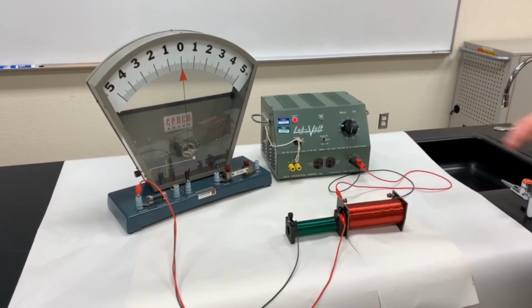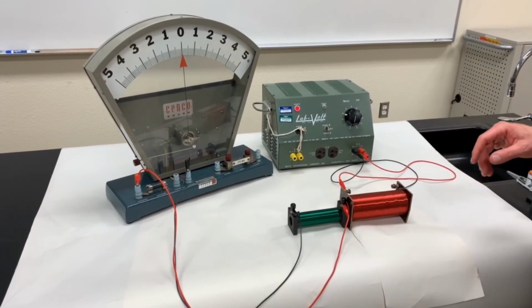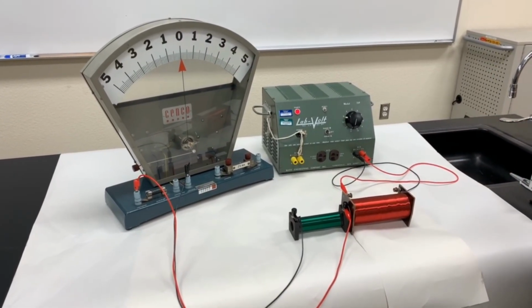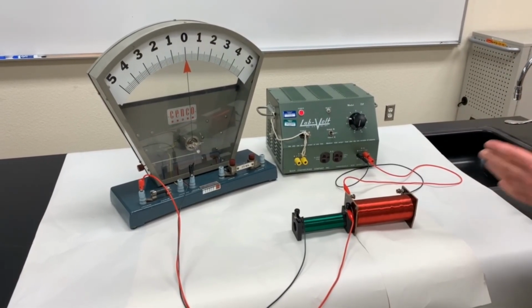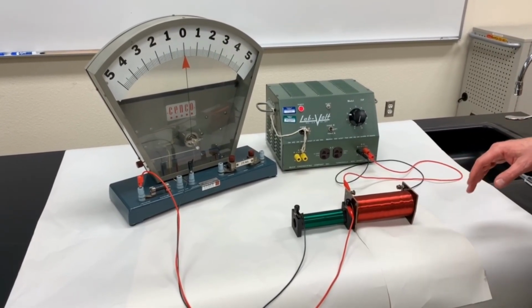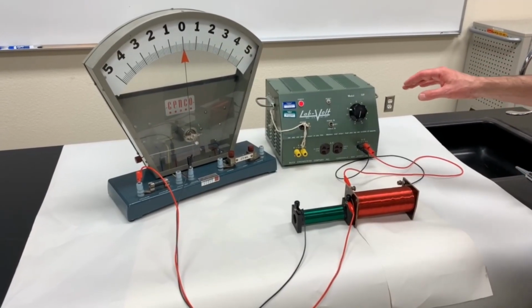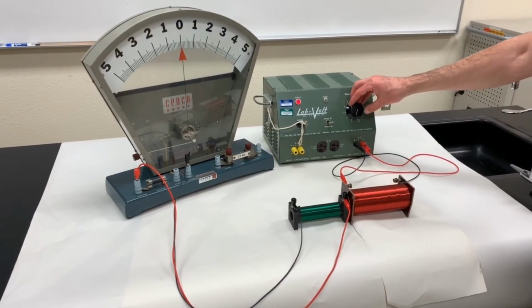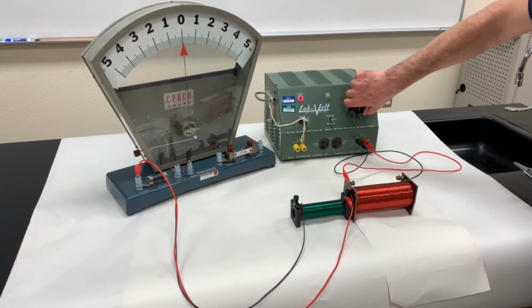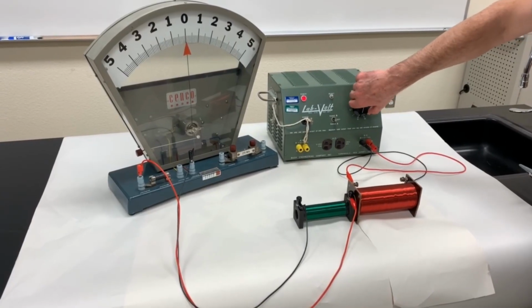You'll notice in this case, we have interchanged the two solenoids. The green solenoid, which was initially connected to power, is now non-powered and connected to the ammeter, whereas the red solenoid that was connected to the ammeter is now connected to power. Let's go through the same process and see how that affects the current generated in the non-powered solenoid. I'm going to gradually increase the current in the red solenoid.